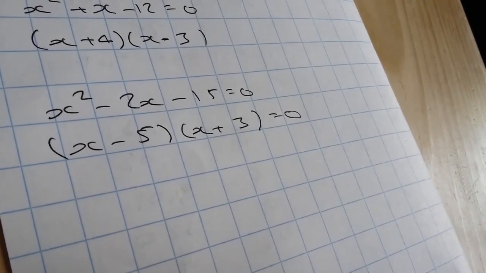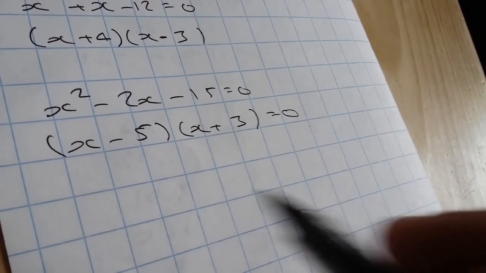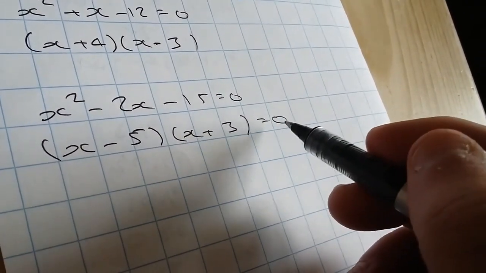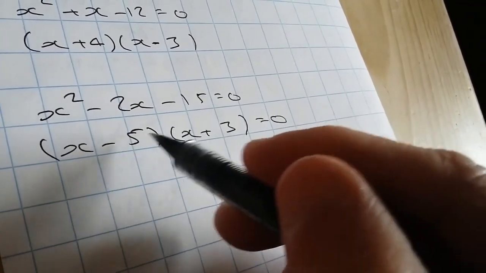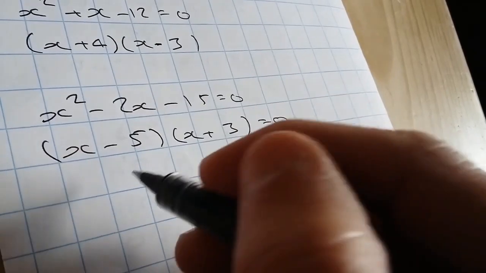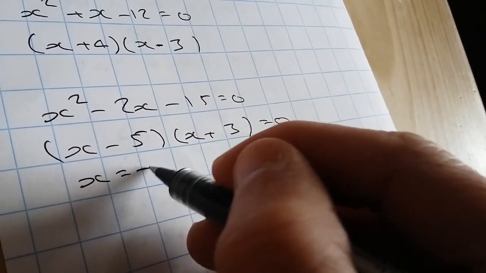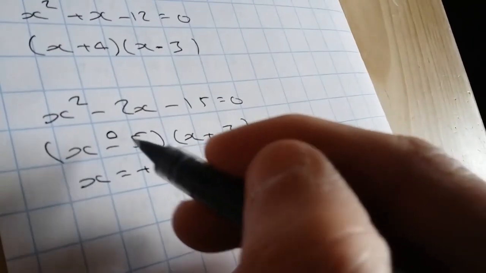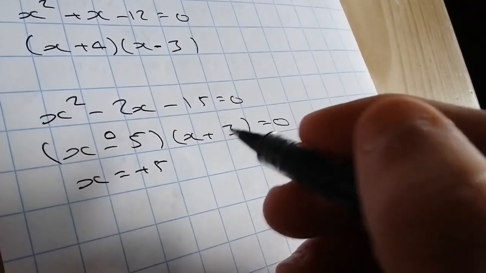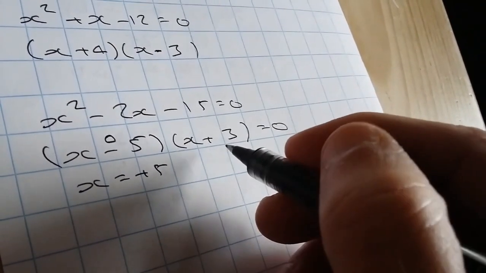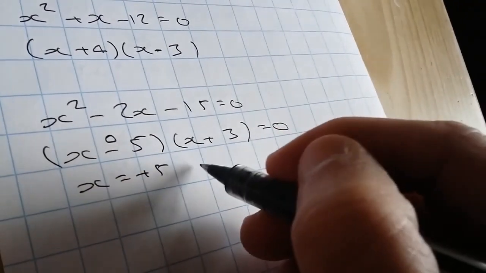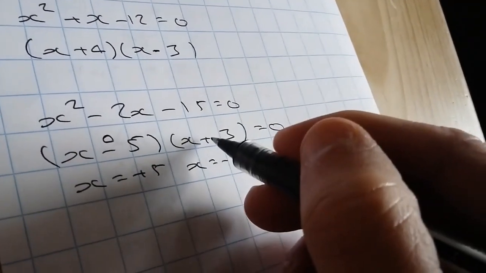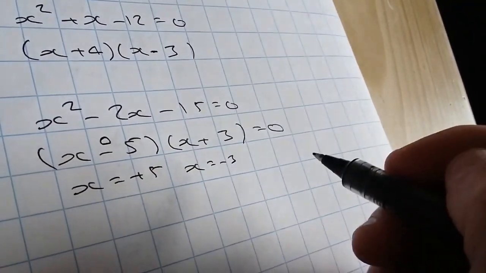This is factorising it. If you're asked to solve the equation, then we can solve it from this. For this to be true, for this bracket times this bracket to be 0, either this could be 0 or this could be 0. For this one to be 0, x would have to be equal to plus 5. Opposite of that, plus 5 take away 5 would give me 0. 0 times anything there will give me the answer 0. On the other hand, this could be 0, so x would be minus 3, because minus 3 plus 3 gives me 0. 0 times whatever that is will give me that answer 0.